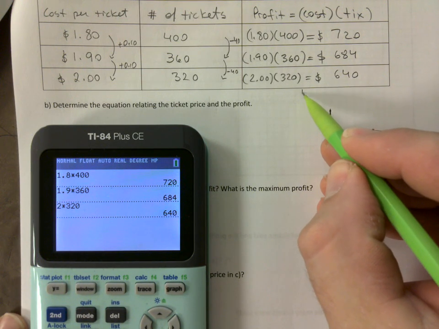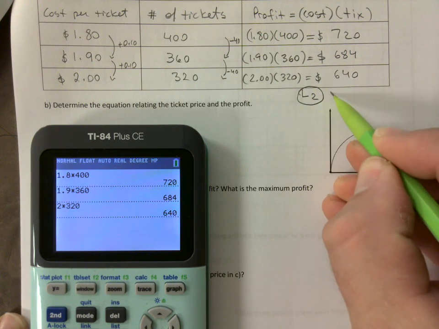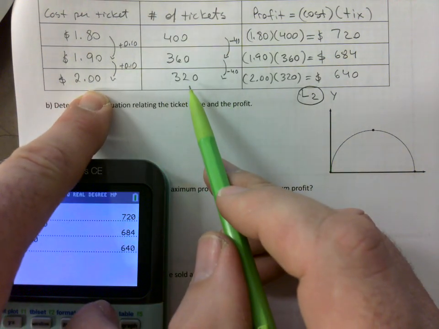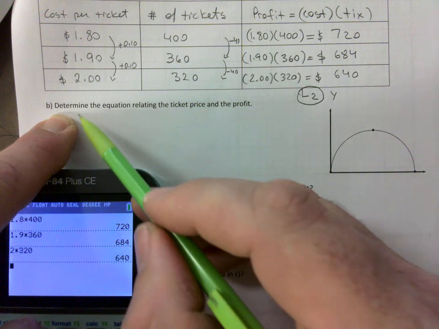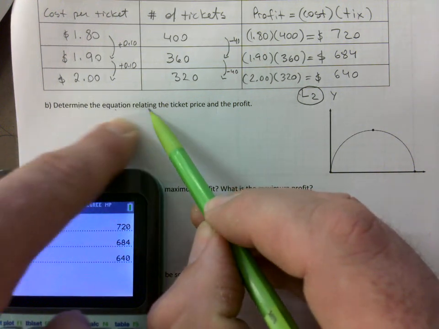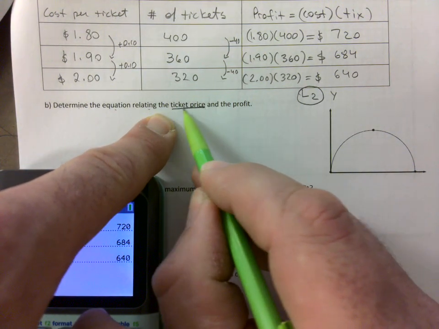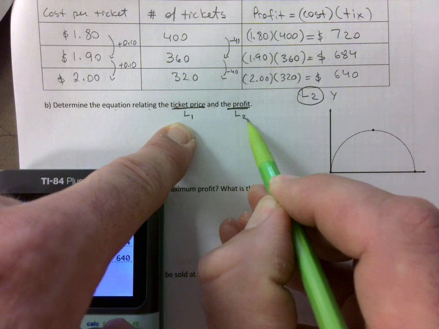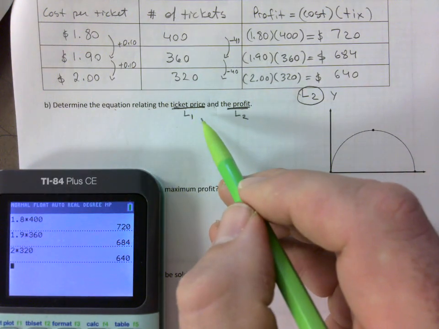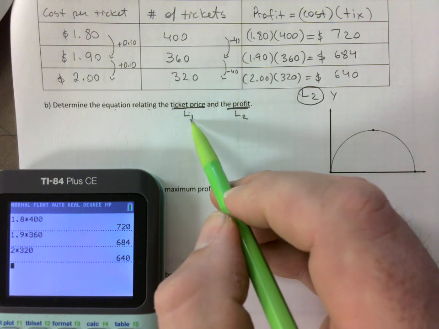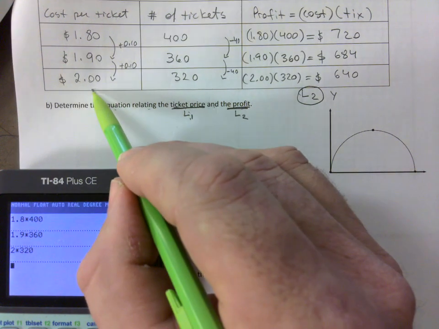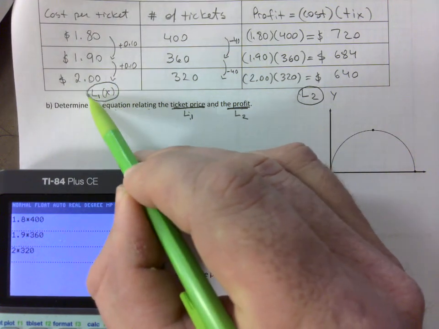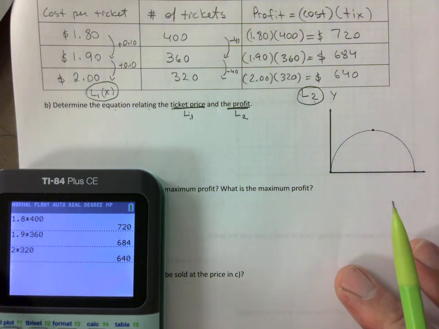You will make sure you put this into your L2. That is Y. And which one of these are we going to put into our L1? And here's the kicker. You got to read. Determine the equation relating the ticket price. That will go into L1. And the profit, that goes into L2. So the wording of the question tells you what to do in terms of the L1. So ticket price is right here. This is our L1. That is our X. And this goes into L2. Let's go ahead and do that.